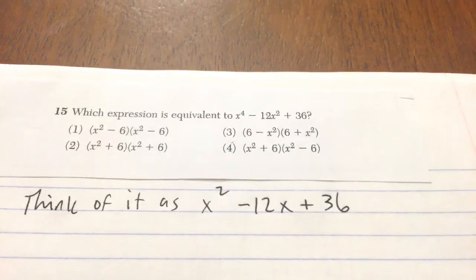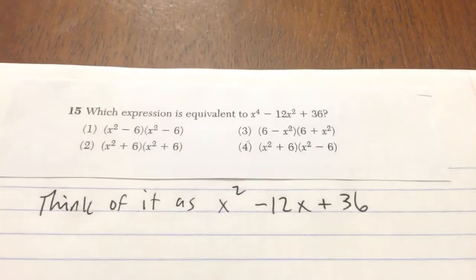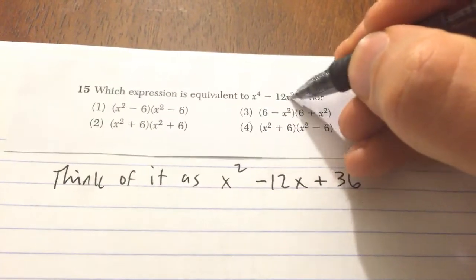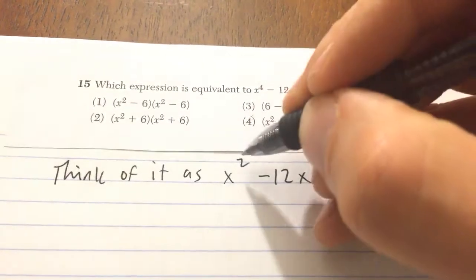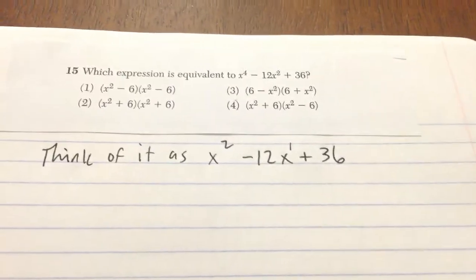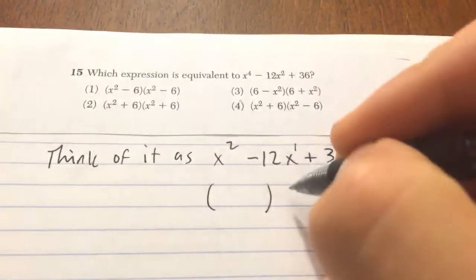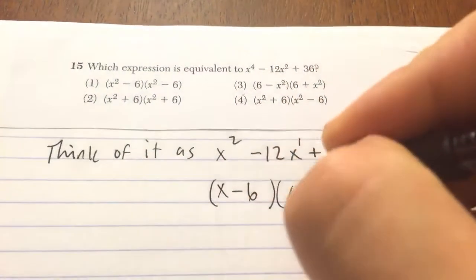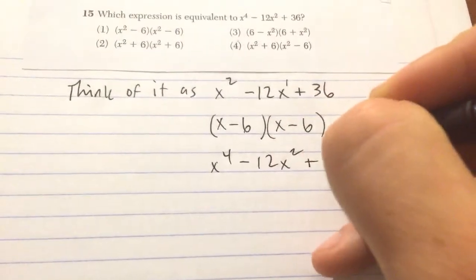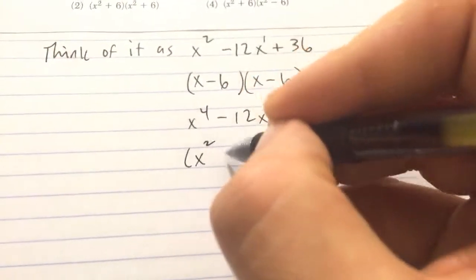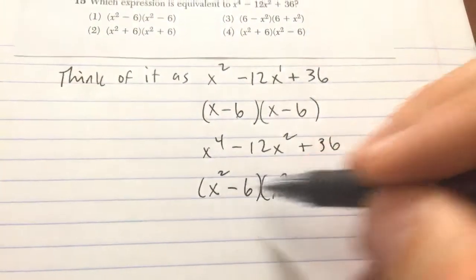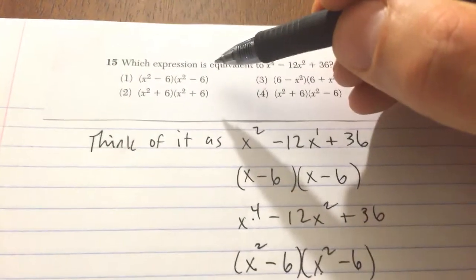Number 15, which expression is equivalent to x to the 4th minus 12x squared plus 36? Remember, think of it as x squared minus 12x. The reason why these are the same, as long as this exponent is double that, the factoring is going to be the same. What I mean by that is if it were this example, you would say x minus 6 and x minus 6. Well, because it's x to the 4th minus 12x squared plus 36, all I'm going to do is just put a squared on the x's because x squared times x squared is x to the 4th, and that is choice number 1.